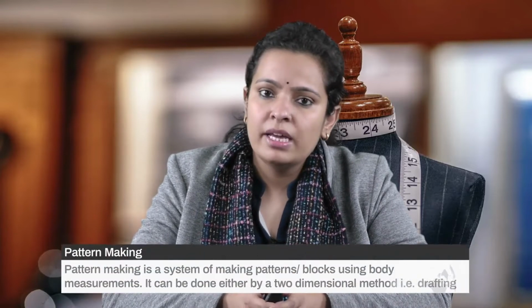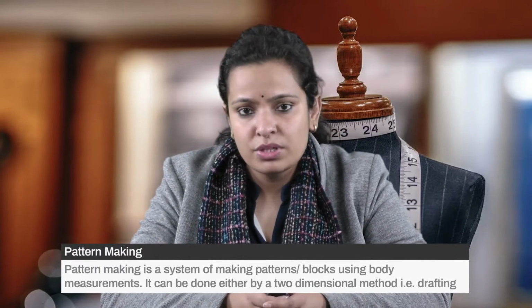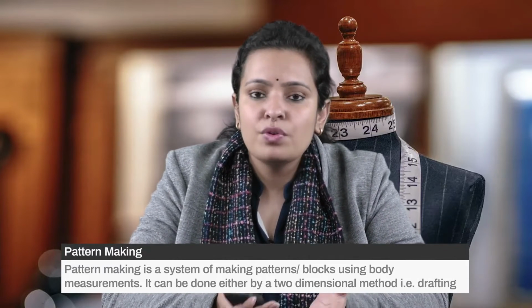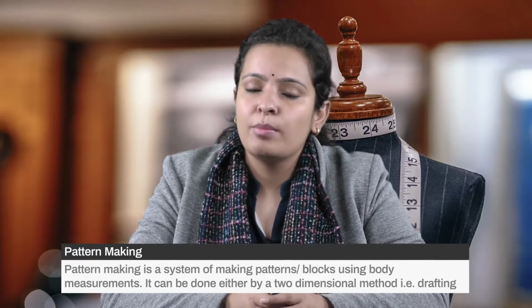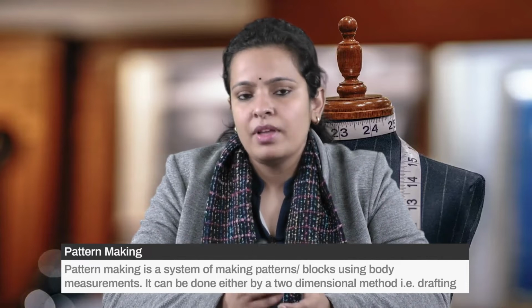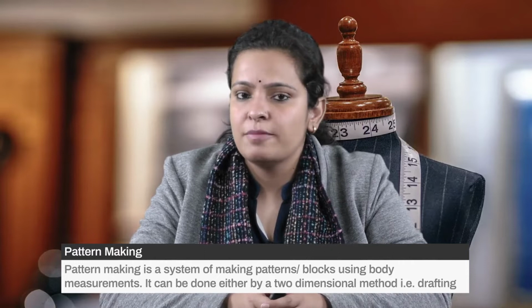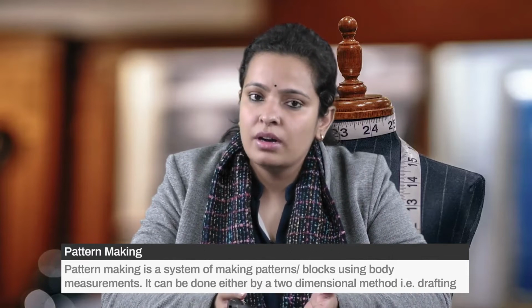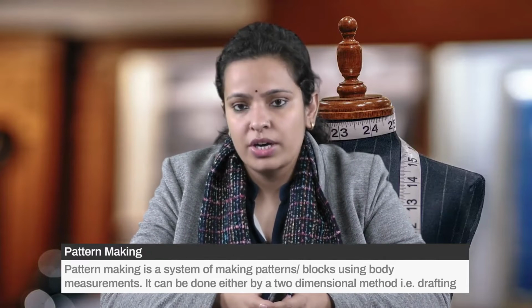Pattern making, as your first unit is also based on the different methods of pattern making, means a system of making patterns or blocks using the body measurement. If you go for garment construction, the first step is to take the body measurement, and after that we create the pattern. That process is called pattern making, in which we develop the basic blocks by taking the body measurement.